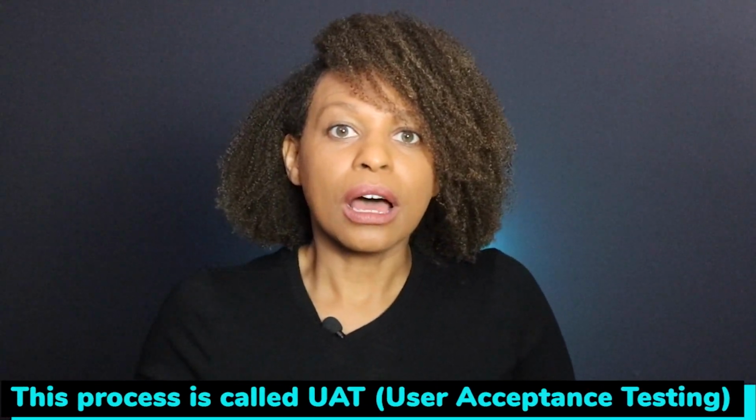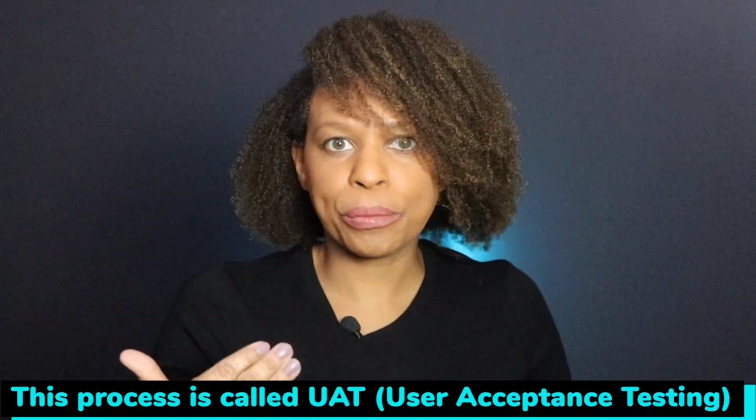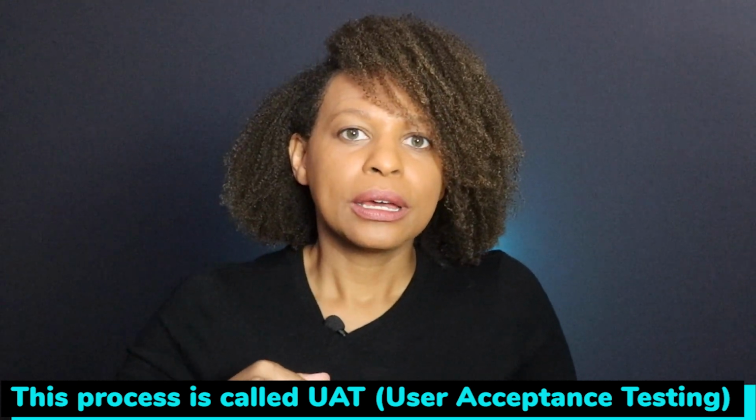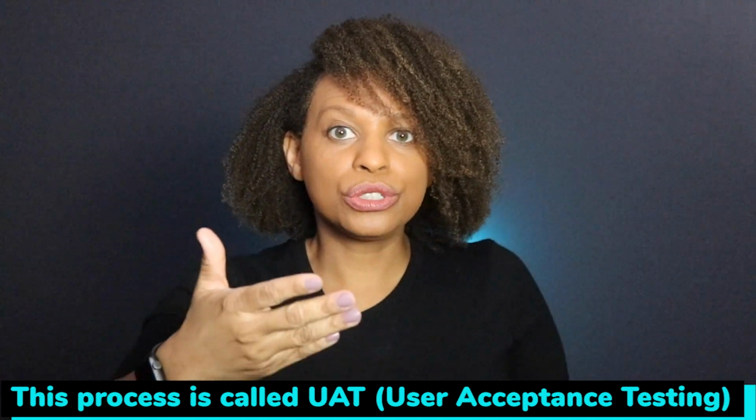They are also responsible for creating test cases. This is what happens after we've built this thing that you want us to build, but there's a testing process that has to be completed and approved prior to allowing the users to use it in a live environment.